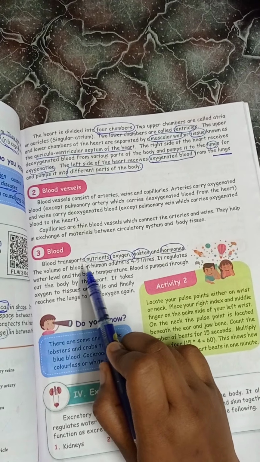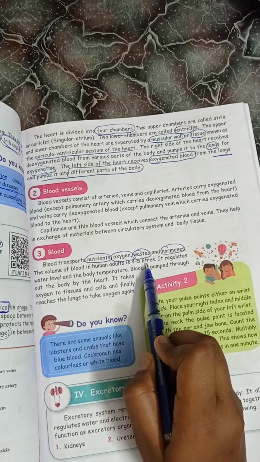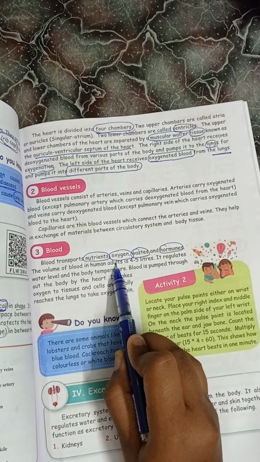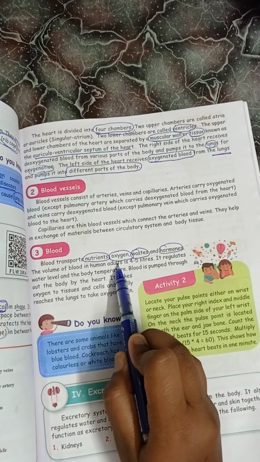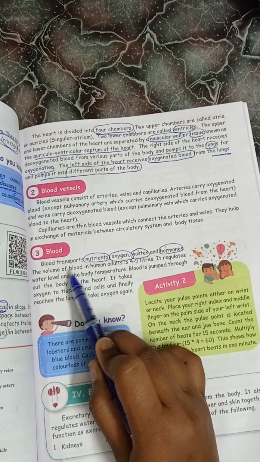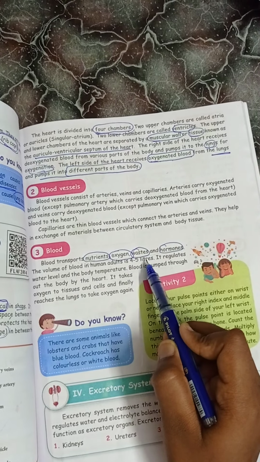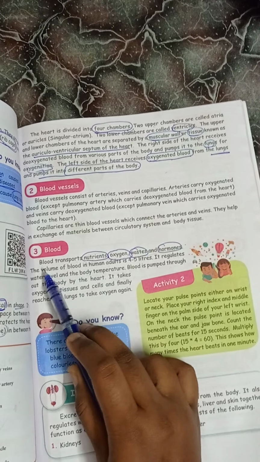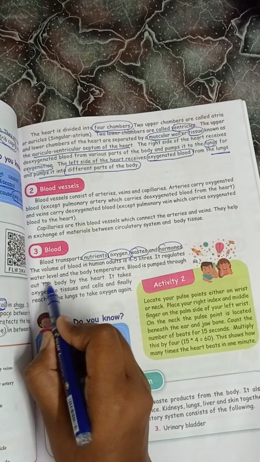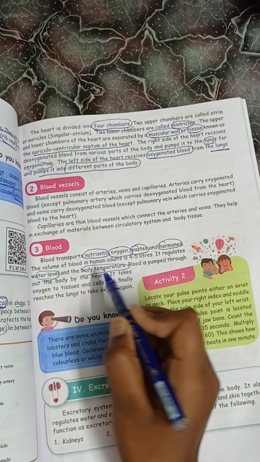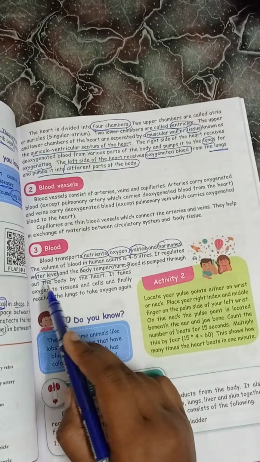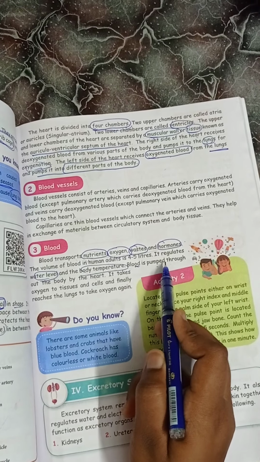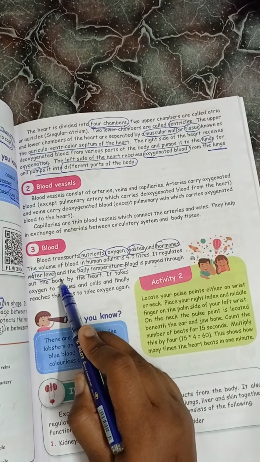The volume of blood in a human adult is 4 to 5 liters. The blood also regulates water level and body temperature. Blood is pumped throughout the body by the heart. The heart pumps the blood throughout our body.